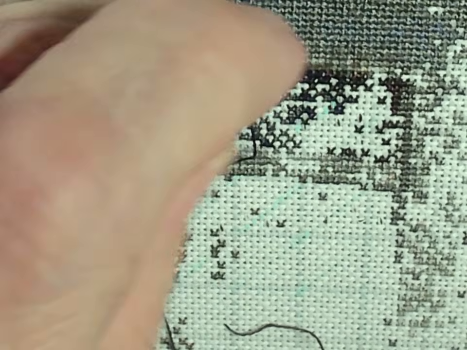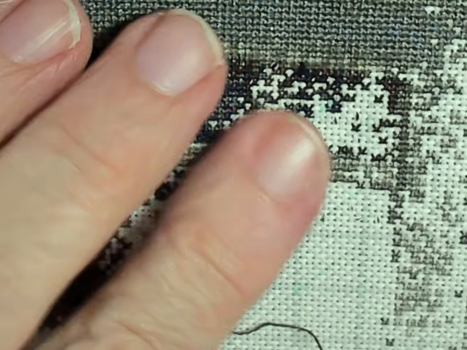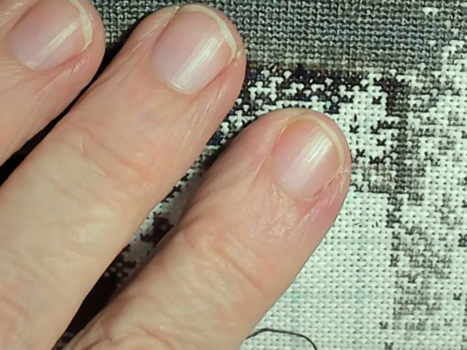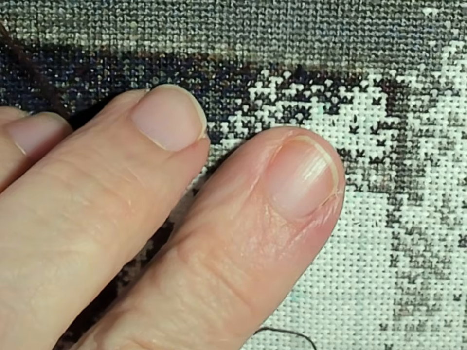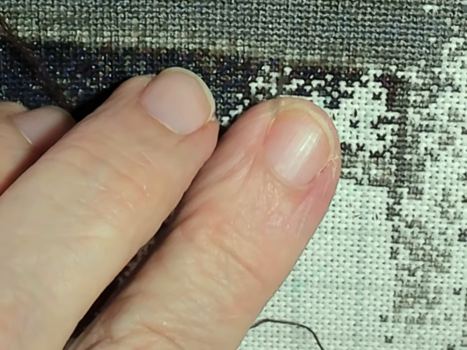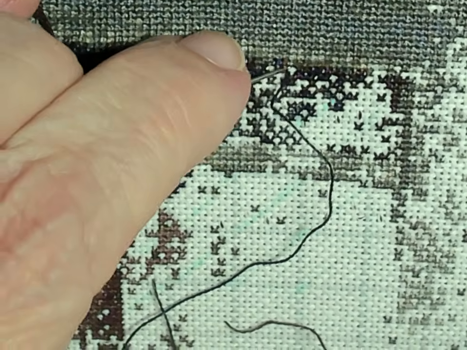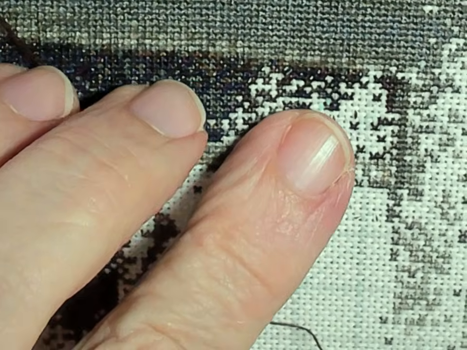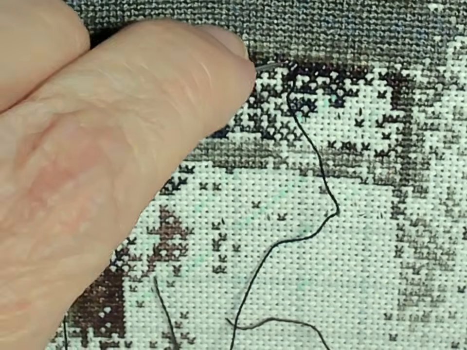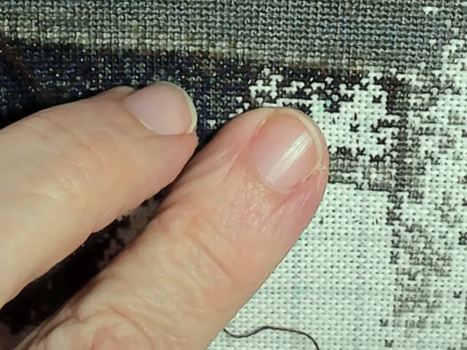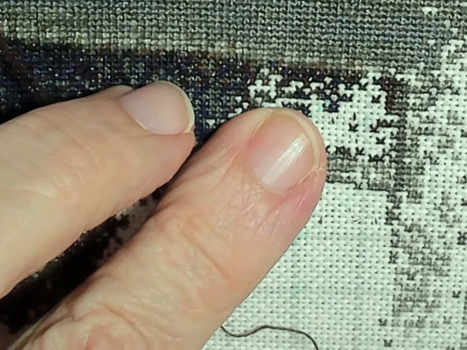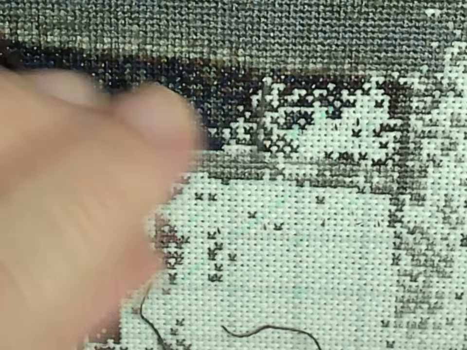And I'm going to at least do that much for this video to give you the idea, or show you the concept of what you're doing, which is basically filling in, marking your diagonals. If you need to mark them on your fabric as well as on your chart, that's all fine and good. You can certainly do that.